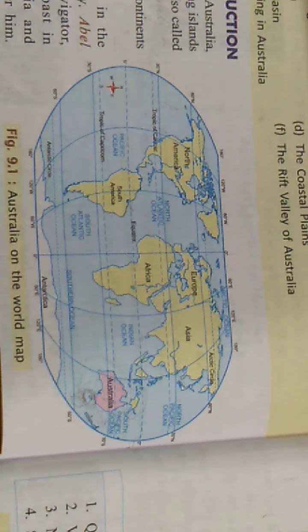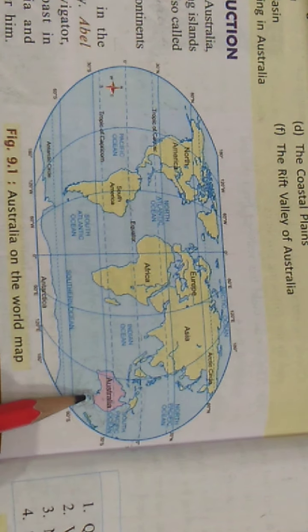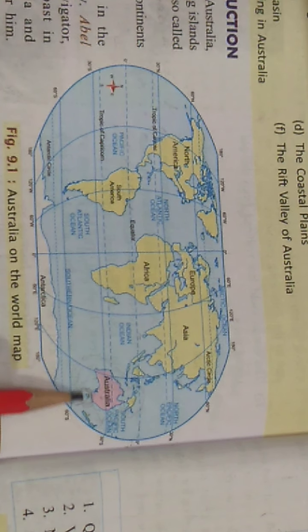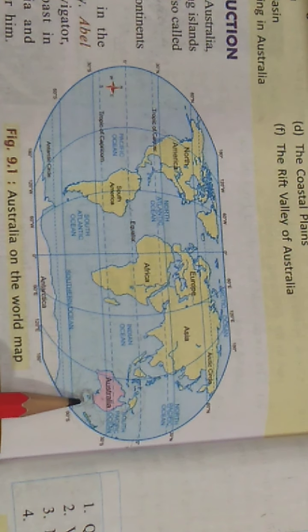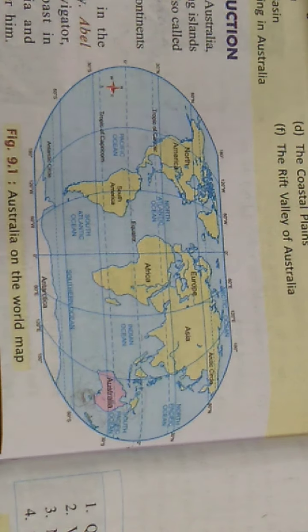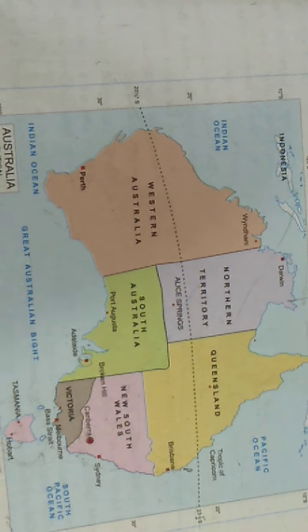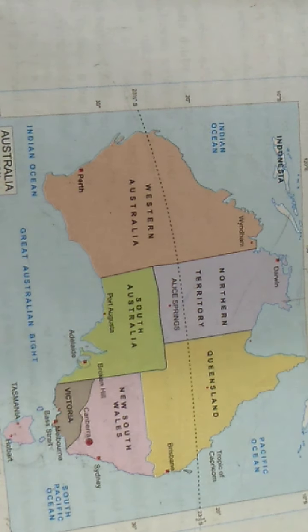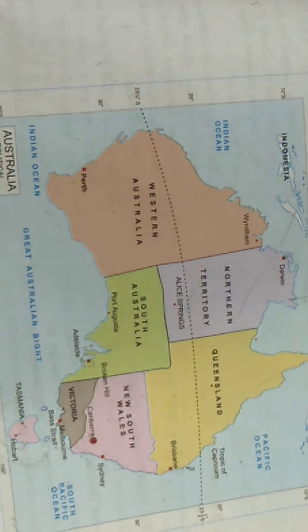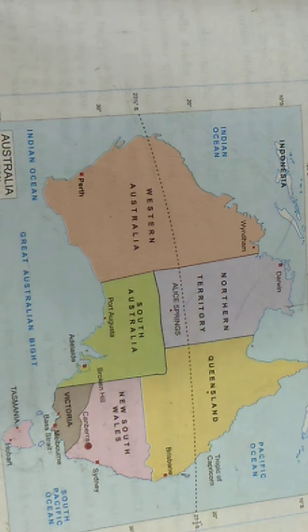Australia is the sixth largest country in the world and includes the large island of Tasmania, which lies towards the south of Australia. Europeans settled first in the American continent and did not discover Australia until the 1770s, and explored it even much later.